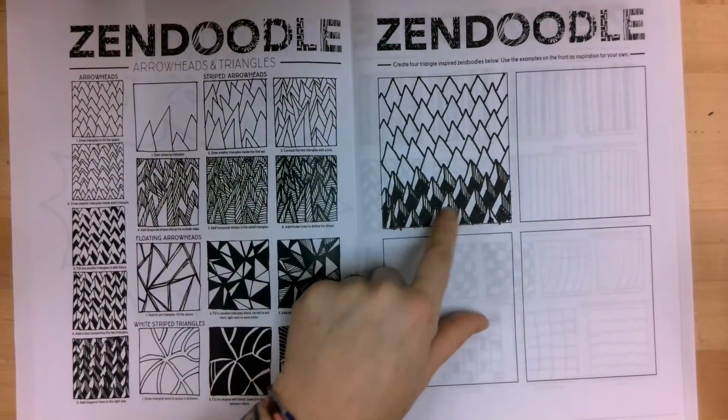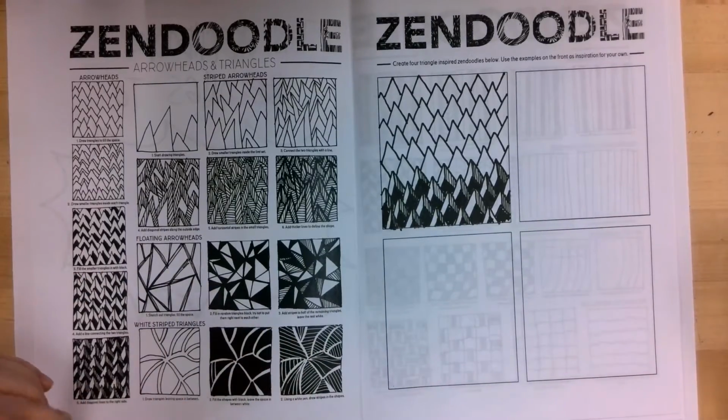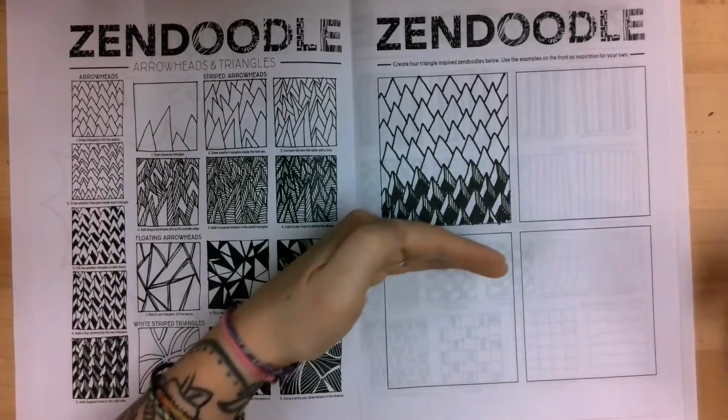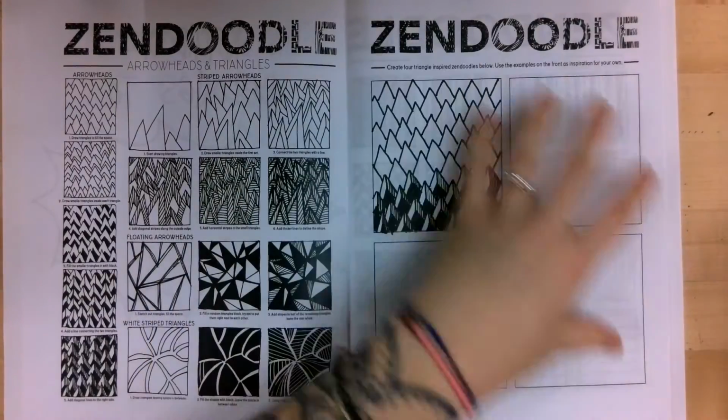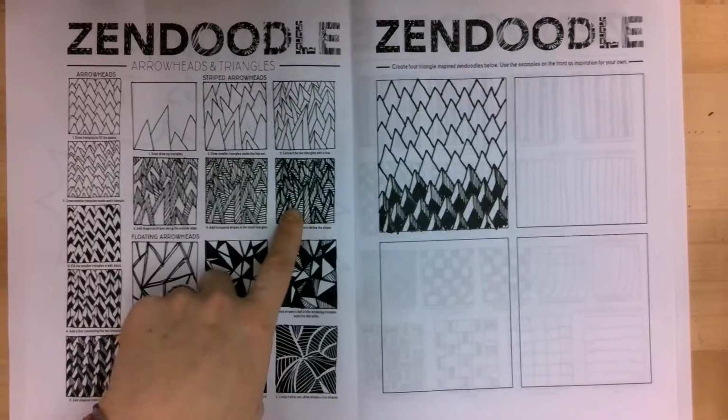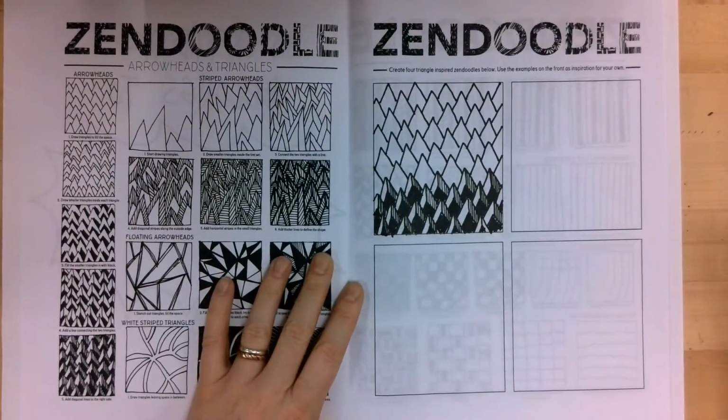All right, I think that looks really cool there. I love the way that that turned out. So to finish that, I'd obviously carry it all the way through. And then you can work on maybe trying a different style and then creating some of your own.